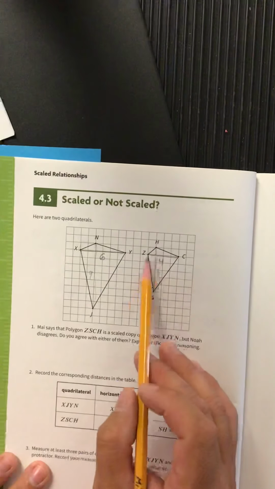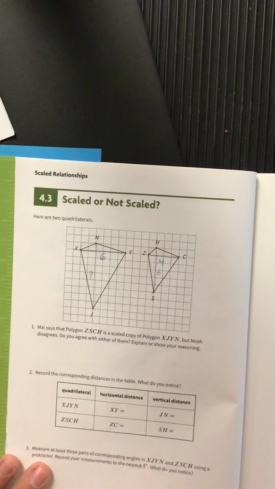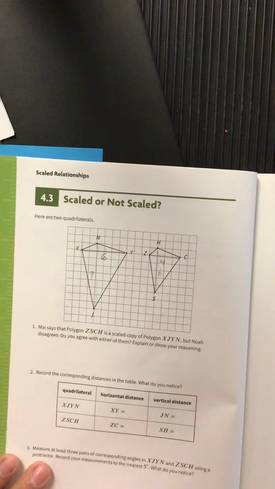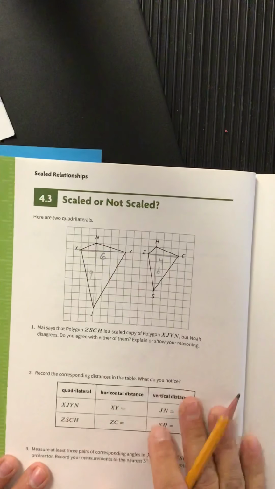How about the angles? Would you say the angles are the same? Look at angle X and Z. Do they look exactly the same? I would say not. So if you just notice that, you could already say that they are not scaled copies.